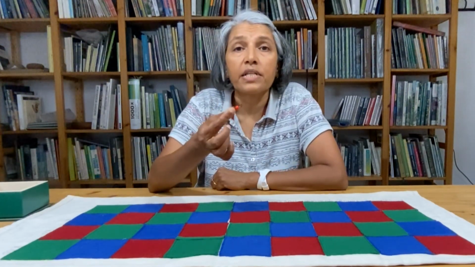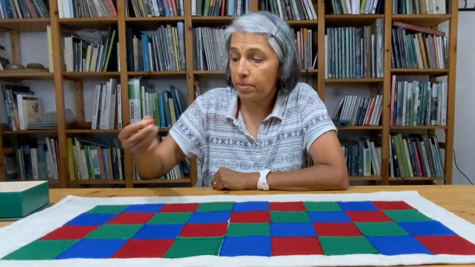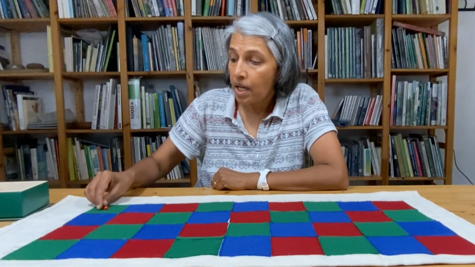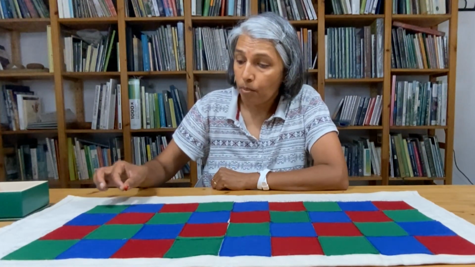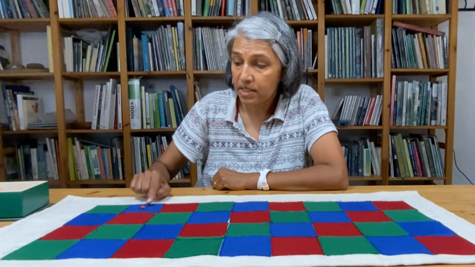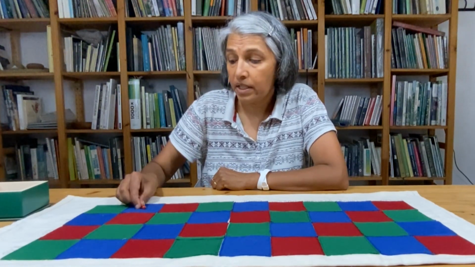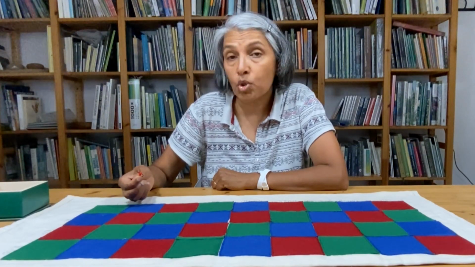So let's take this little bead bar of 1. If I place it here, it has a value of 1. But the moment this bead bar moves over one place and occupies a blue square, and this blue square has the value of 10, this 1 becomes 10.